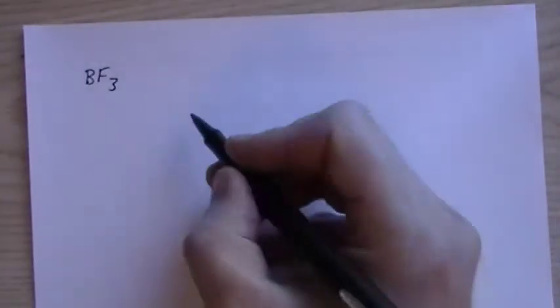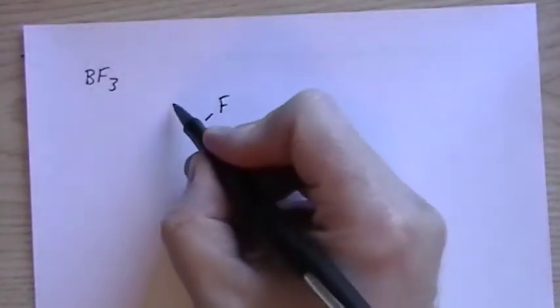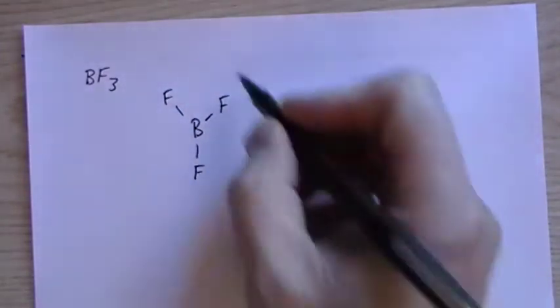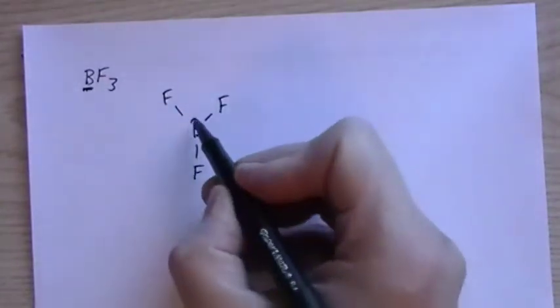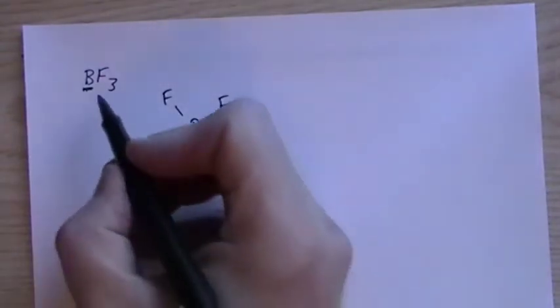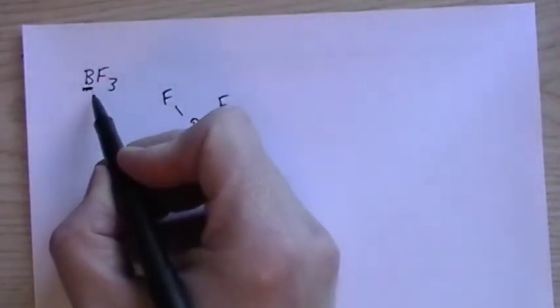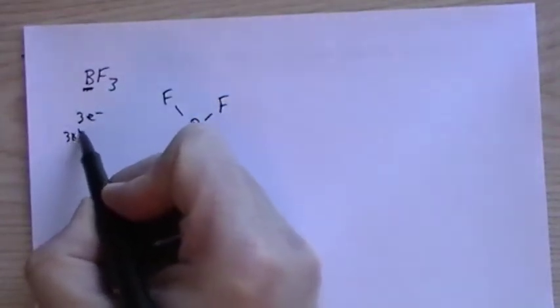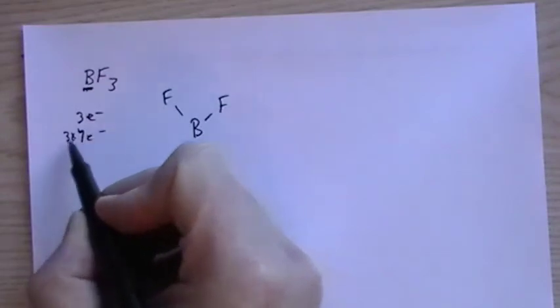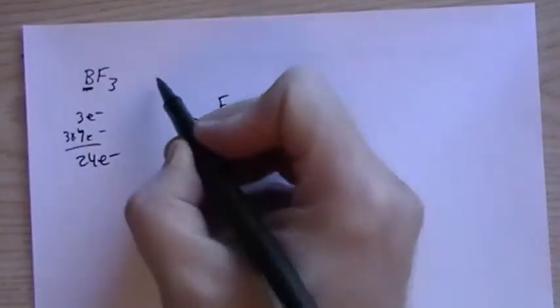So a second exception is boron. I'm going to do a lot of these exceptions. Now, they say to find the valence electrons first. I usually just draw this out, because we know that this is the central atom, because fluorine has to be on the outside. We know there's at least a single bond to each. So that's where I start before I do anything else. But they say to find the valence electrons. Boron is in group 3A, so it has 3 electrons. Fluorine is in group 7. There's 3 of them, so that's 21, for a total of 24.